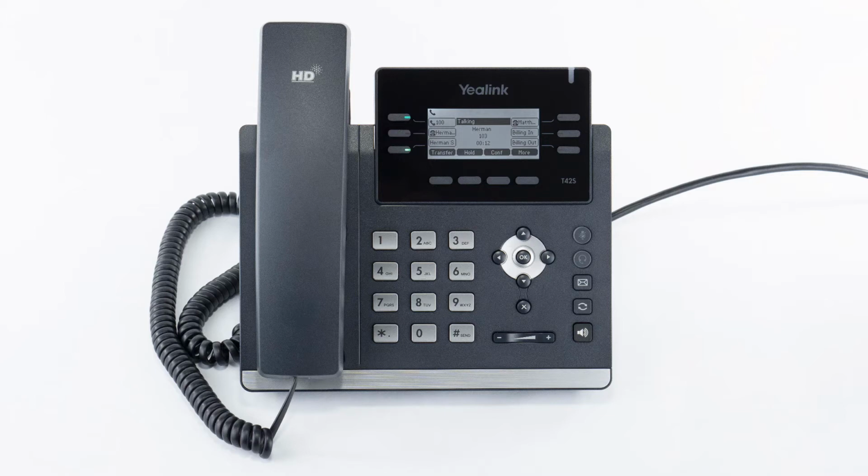While on a call, you can start a second call by simply pressing your line key again. This will put the first caller on hold and present a dial tone for you to call another party on a separate line.